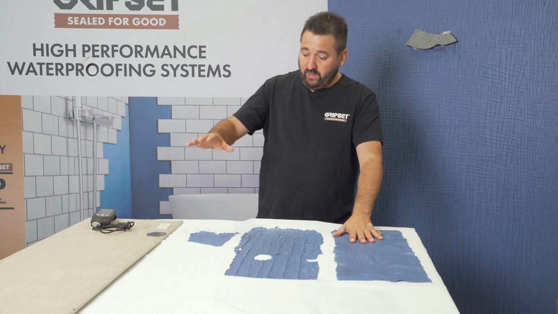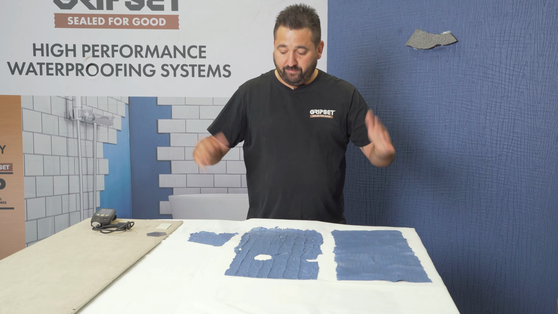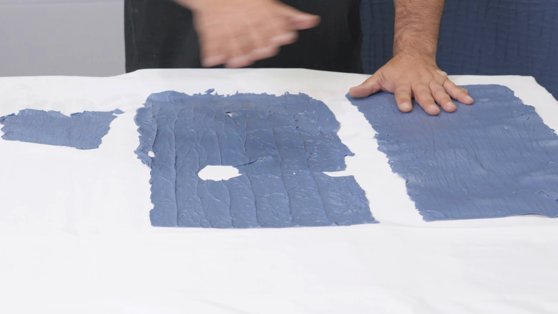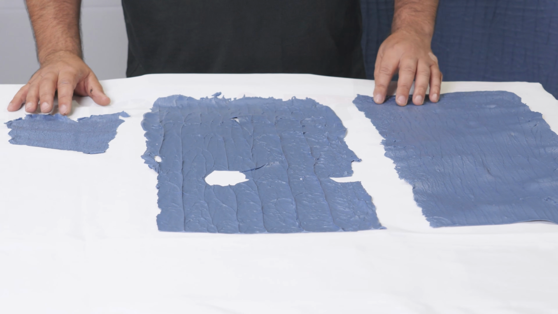So what do we have in front of us? We have membranes that we've applied over some plastic sheet. I've peeled it up, and straight away you can start to see the challenges when it comes to performance if you don't apply it right.